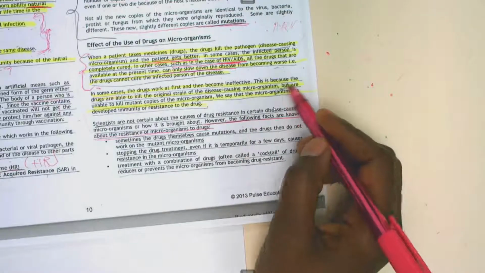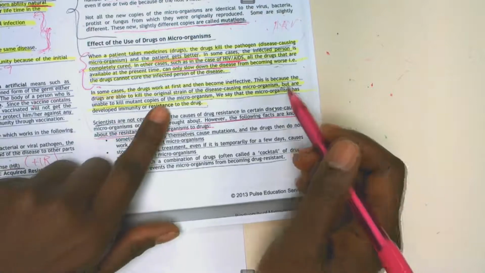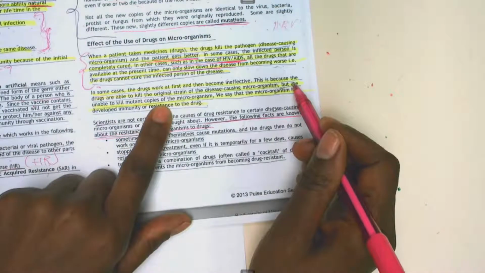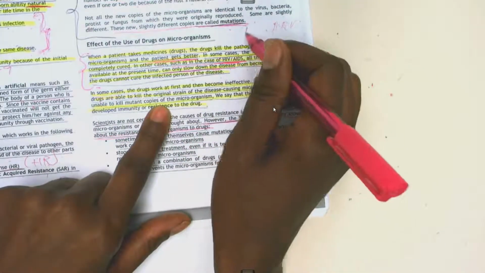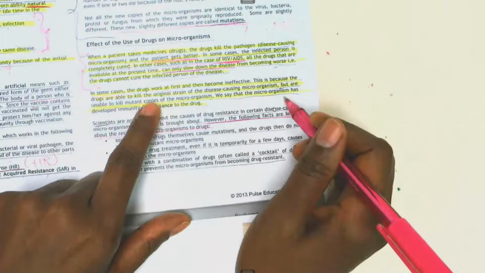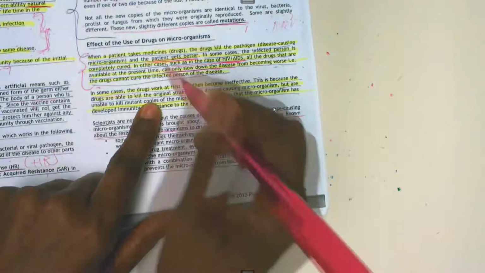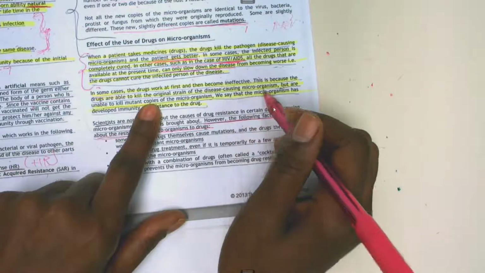If they work at first and then become ineffective, it means that they were able to kill the original strain of the disease-causing microorganisms.